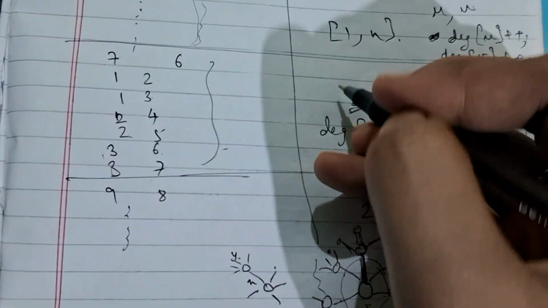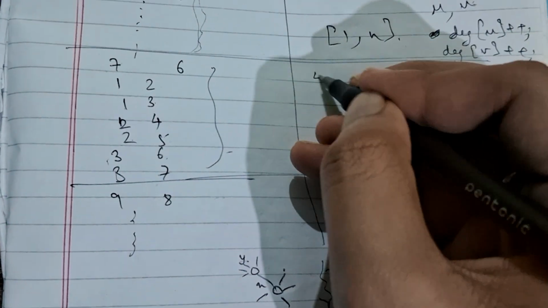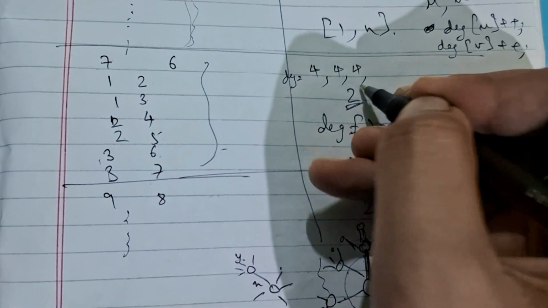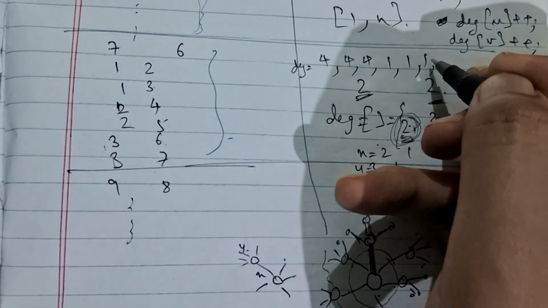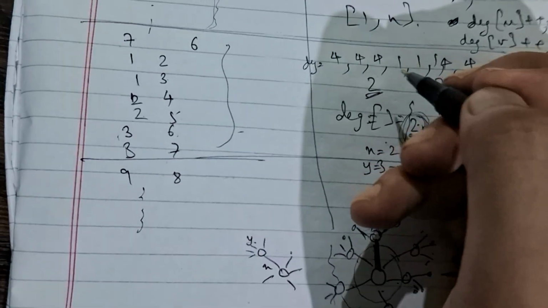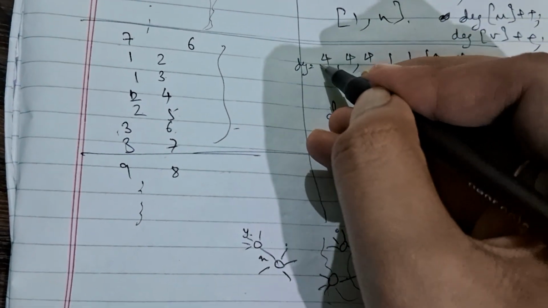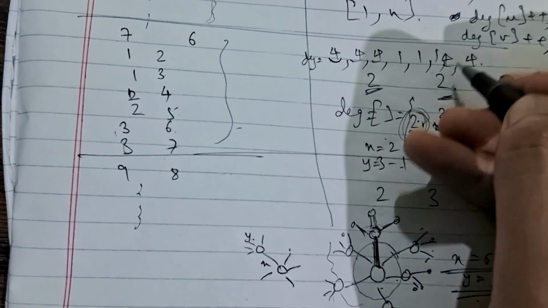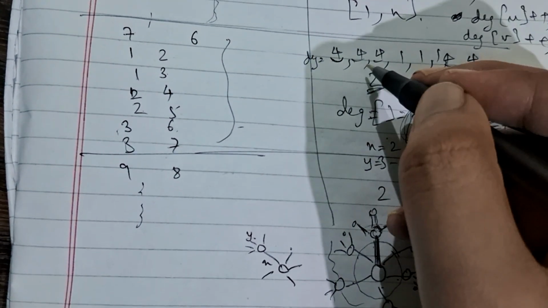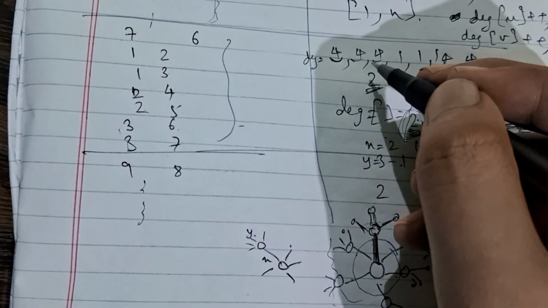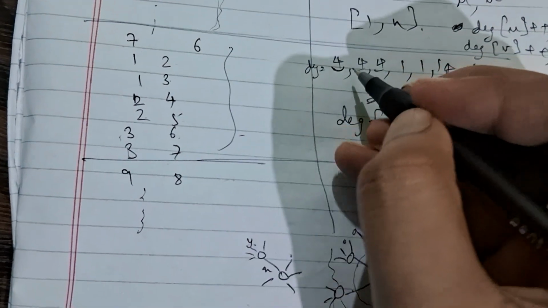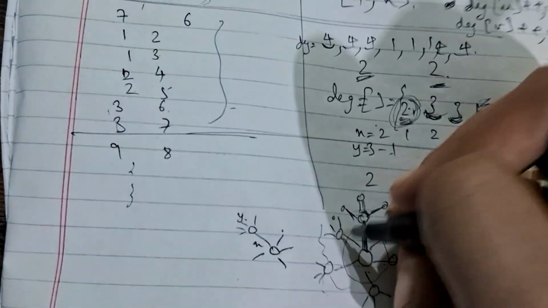Remember one thing: there may also be a situation where the degree array looks like 4 4 4 4 1 1 1 1. In this case you may say that there is a 4 over here and there are 4 vertices which don't have degree 1. Here a little bit of anomaly and difficulty will arise in detecting the value of x and y.